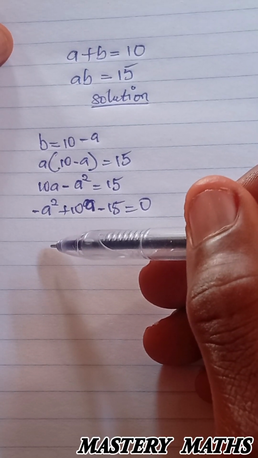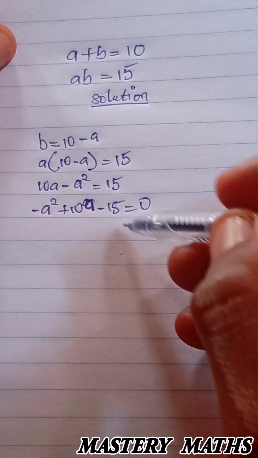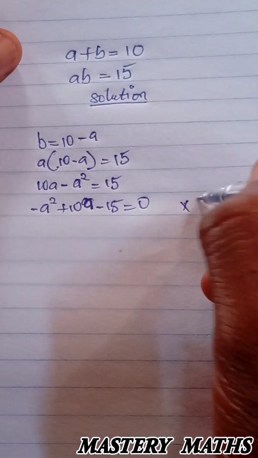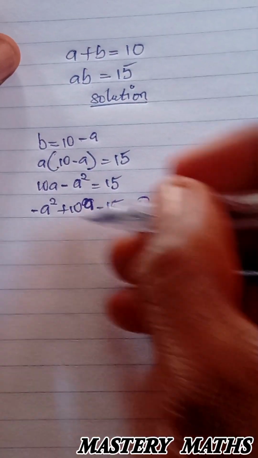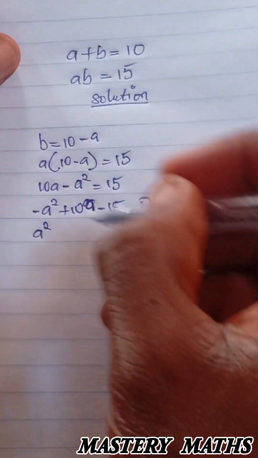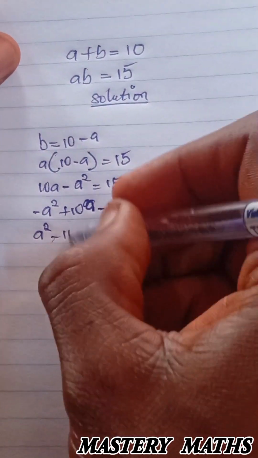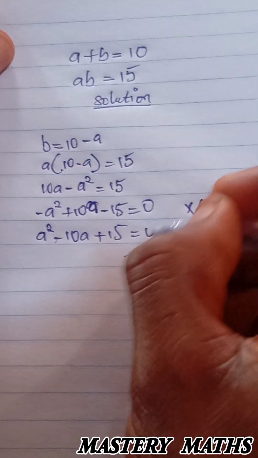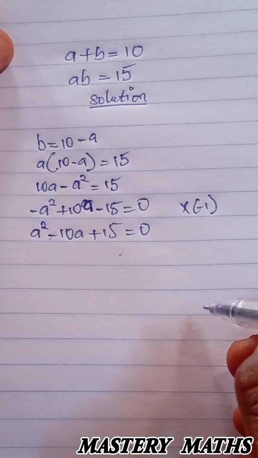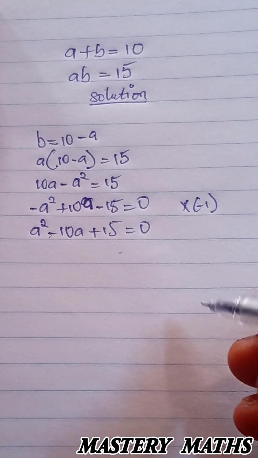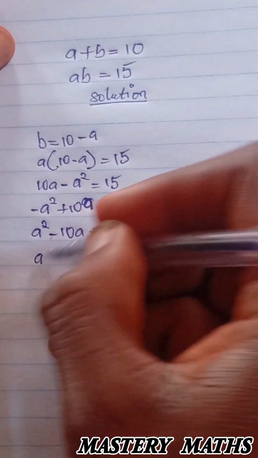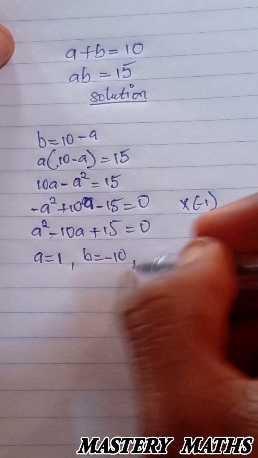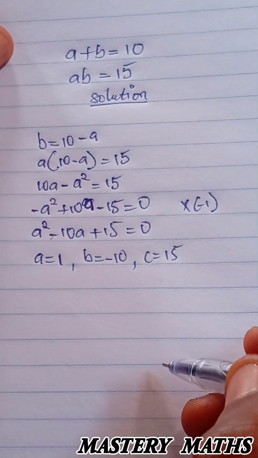In order to change it, first of all, we multiply everything here by minus 1. We multiply by minus 1. So minus 1 times this gives us a positive a squared. Minus 1 times this gives us minus 10a. Minus times this gives us plus 15. Then you have your equal to 0. Now this brings us to a quadratic equation in which we use the formula method, which gives us a equal to 1, b equal to minus 10, and c equal to 15.